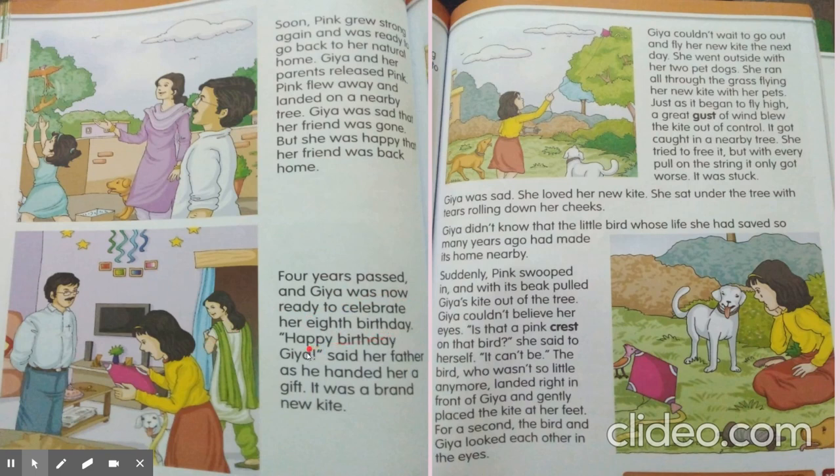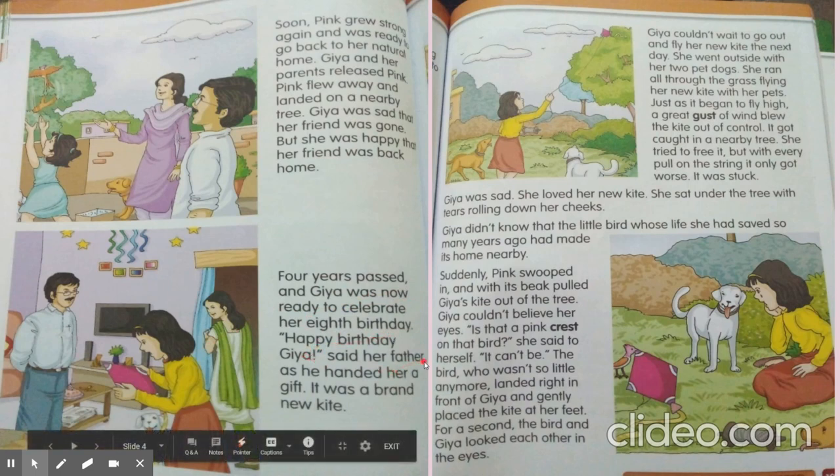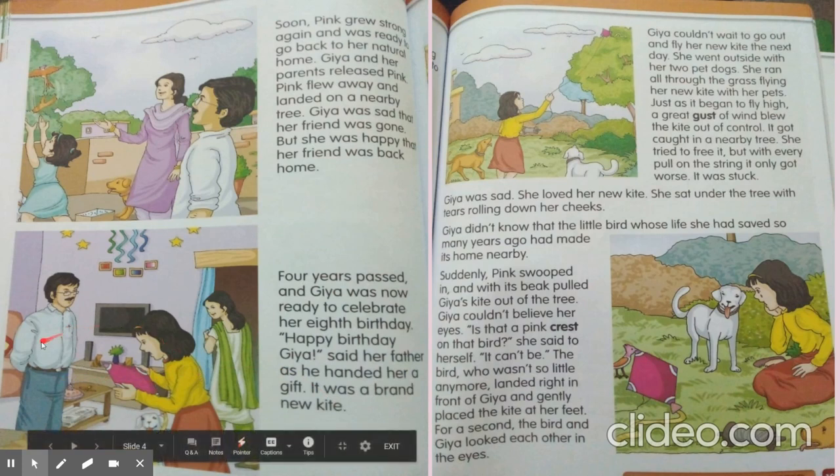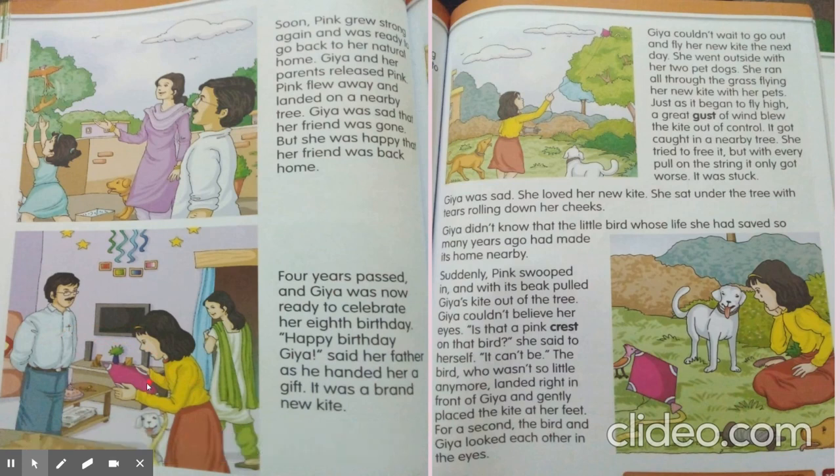Happy birthday, Gia, said her father, as he handed her a gift. It was a brand new kite. So, when it is your birthday, you all receive gifts from your parents, grandparents, and your friends, right, children? In the same way, she got a gift from her father, which is a kite. And she was very happy and she wants to go out and fly her kite.